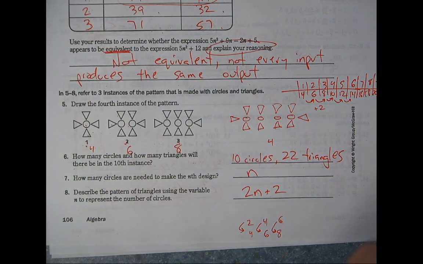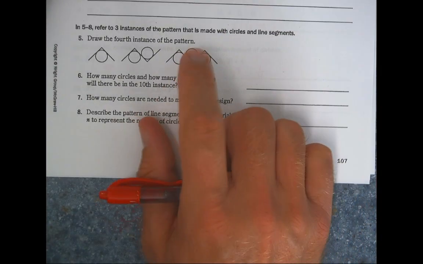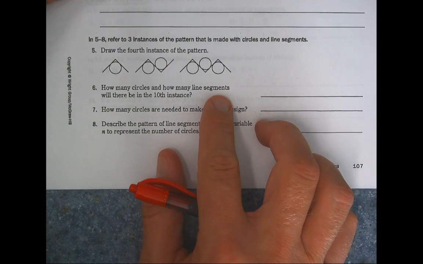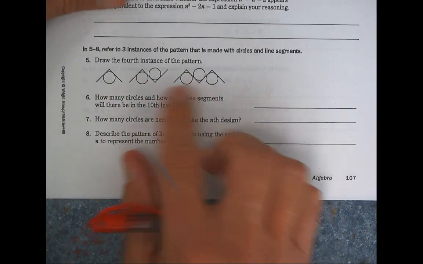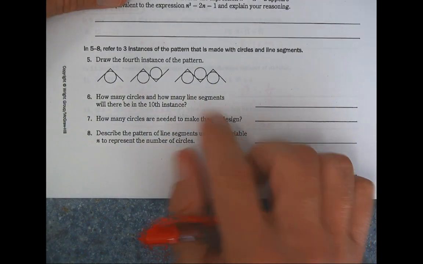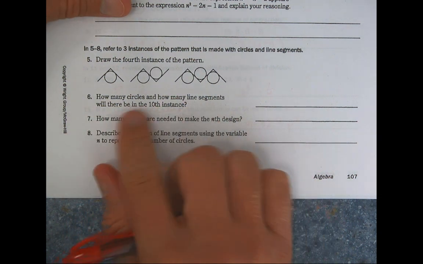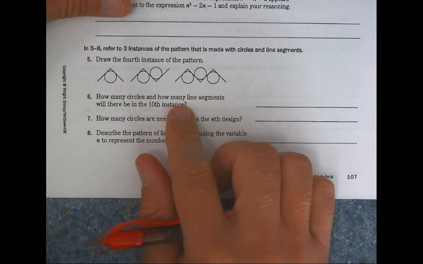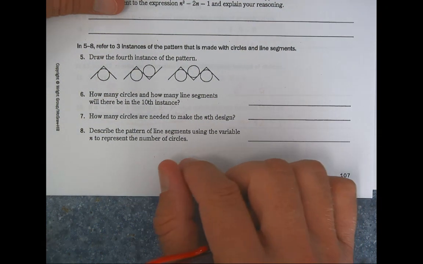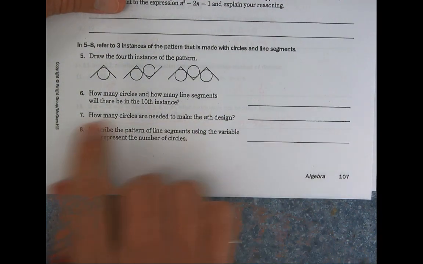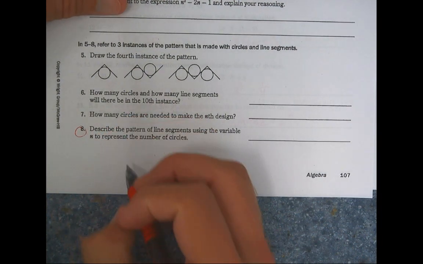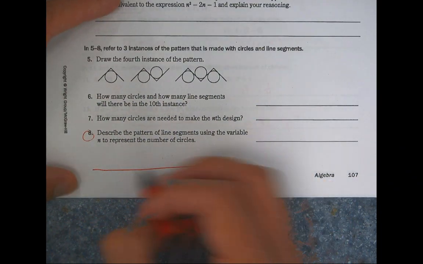For the sake of doing one more of these, I'm not going to do this whole back page because it's not required for your homework tonight, but I do want to take a look down here. So it says draw the fourth instance. I'm not super concerned with that. You could figure that out. How many circles and how many line segments would there be? That's basically you counting out that way. But I want to focus on the nth. So I just want to look here at number 8. So let's make a quick chart.